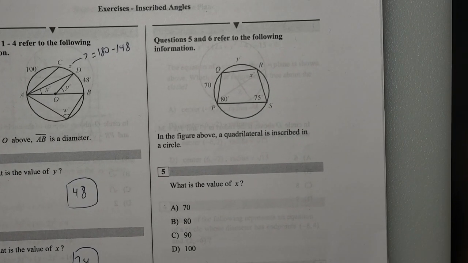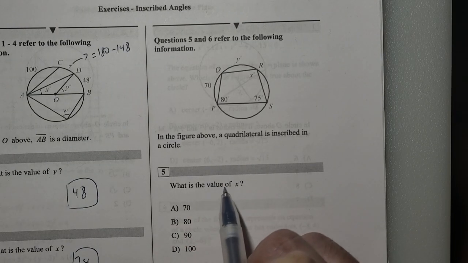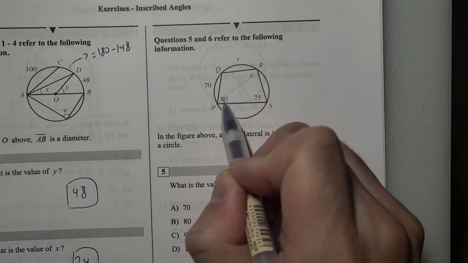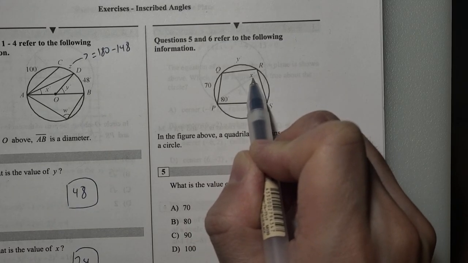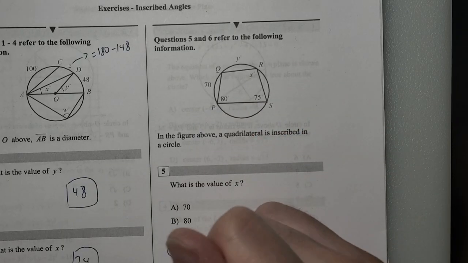Okay, 5 and 6 refer to this figure. A quadrilateral is inscribed in a circle. What is the value of x? Okay, so what does that corollary say? This angle and this angle should be supplementary, so they should add up to 180. Therefore, x is 100.